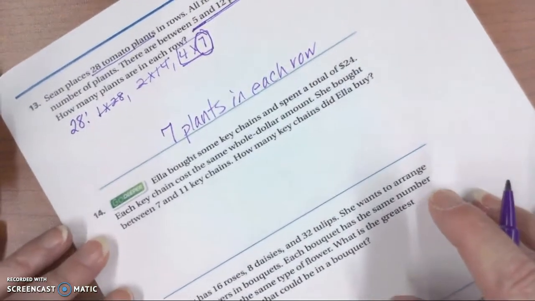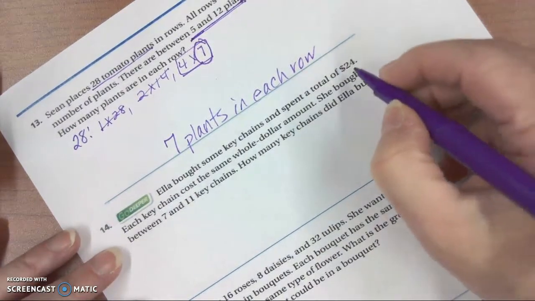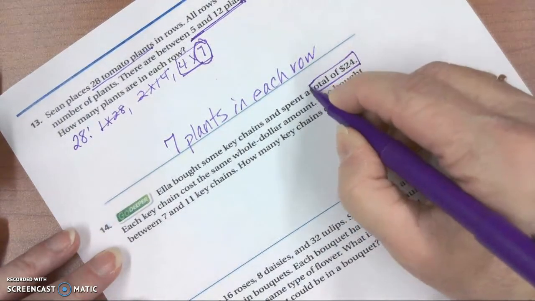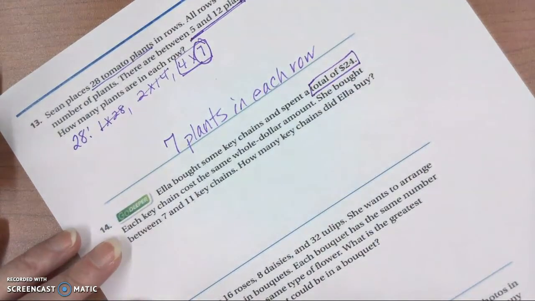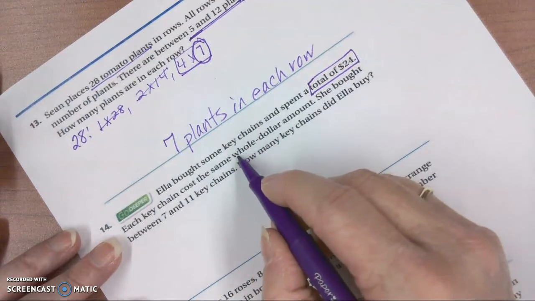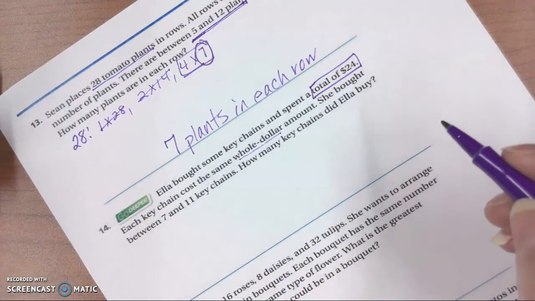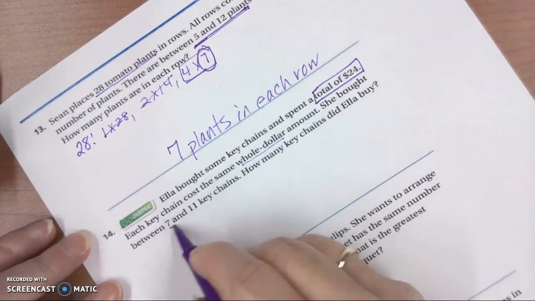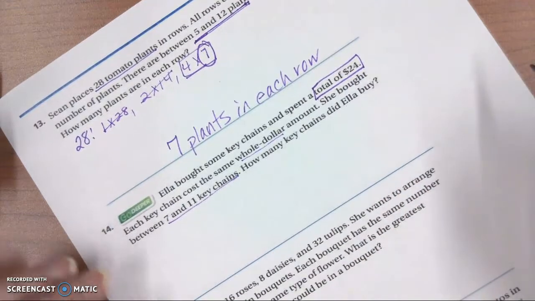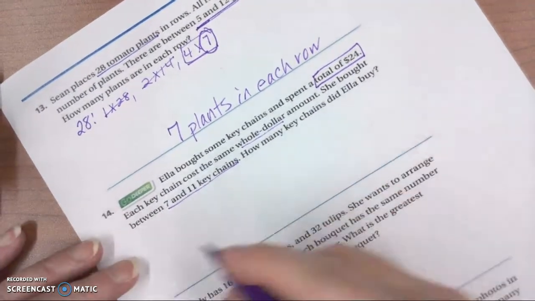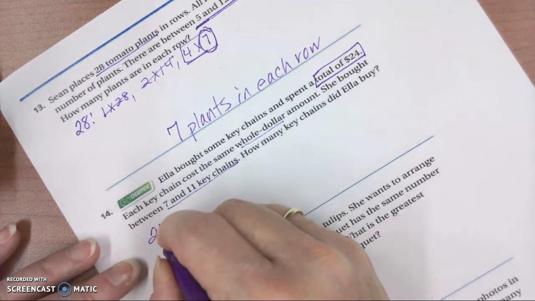Problem number 14. Ella bought some keychains and spent a total of $24. Each keychain cost the same whole dollar amount, and she bought between 7 and 11 keychains. How many keychains did Ella buy? Very similar to the previous problem, just a different context.